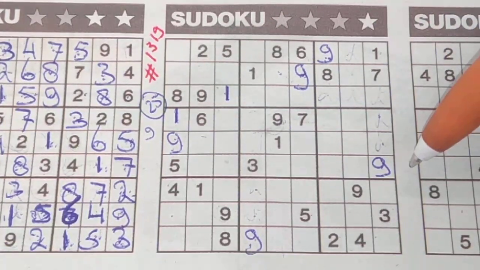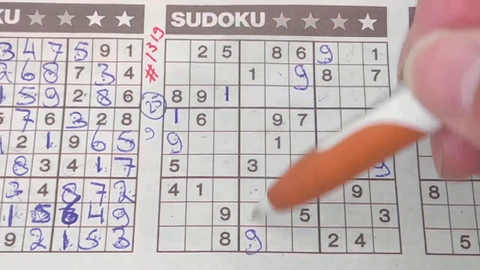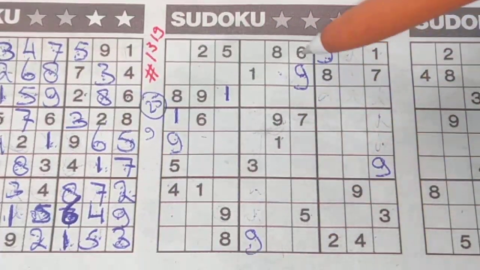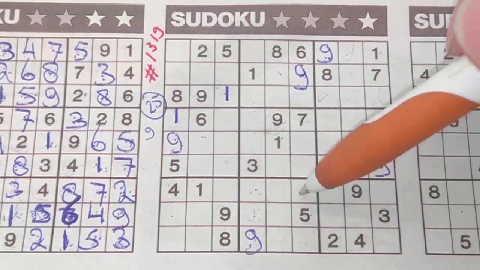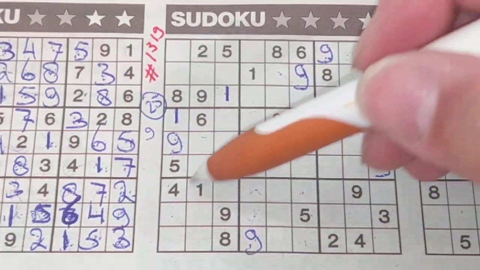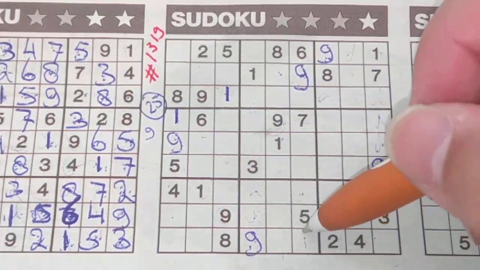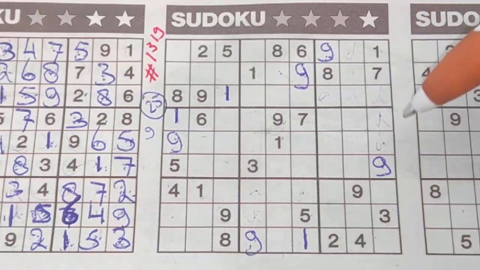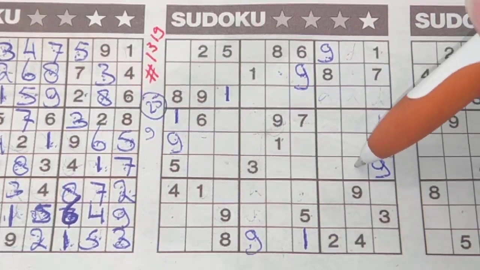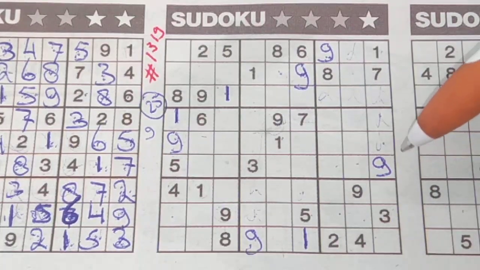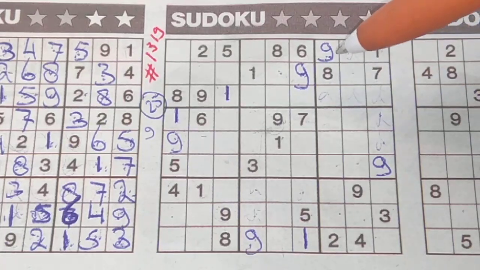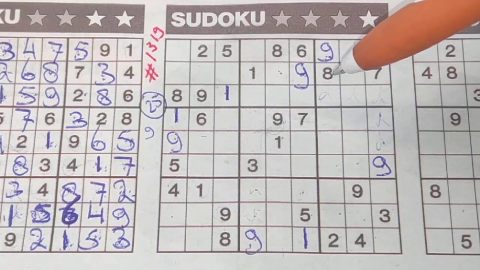Then 1 in this column, 1 in the middle column, so the column next, the only 2 places for the 1 are here or there. We see here 1, no 1 there, 1 should be there. Then I cannot continue with the 1. Let's see with another digit.